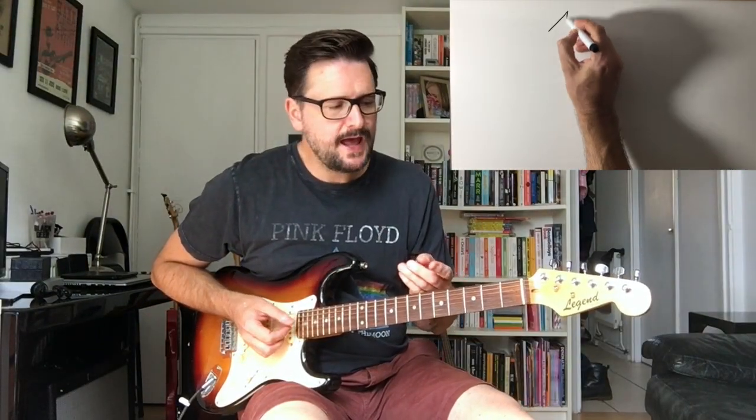So, inversions, what are they? They're chords that you already know, that you already play, but we've taken some of the notes and we've swapped them around a bit. But let's be more specific than that. Let's start with an A chord.